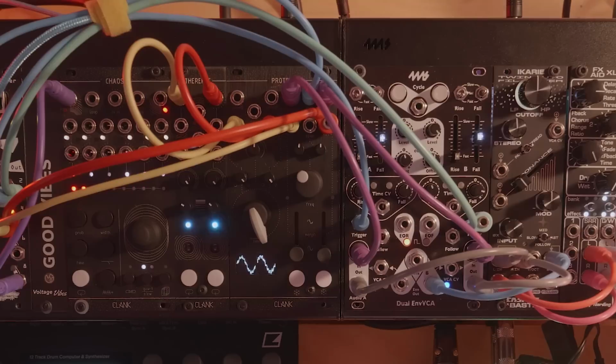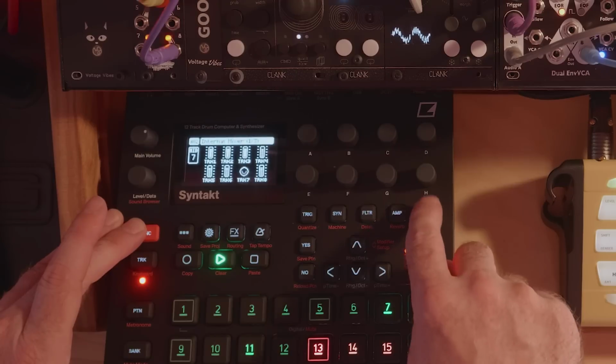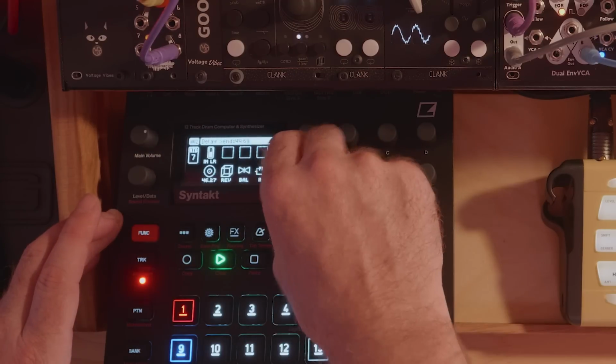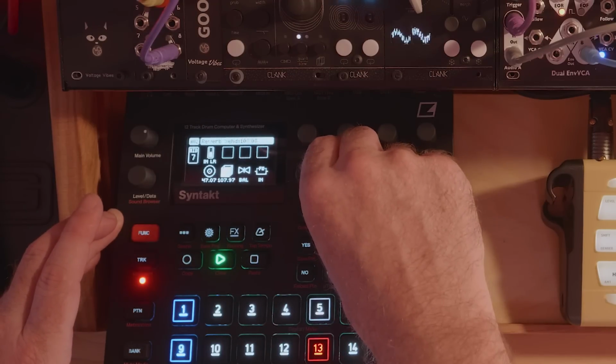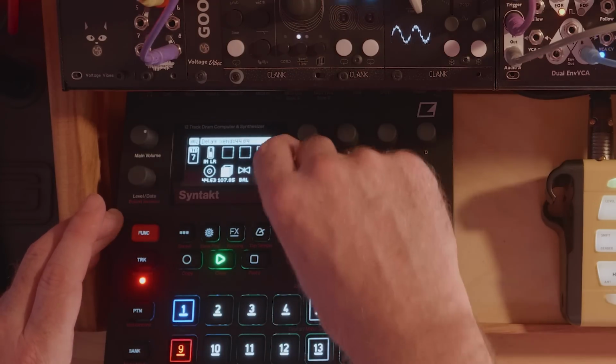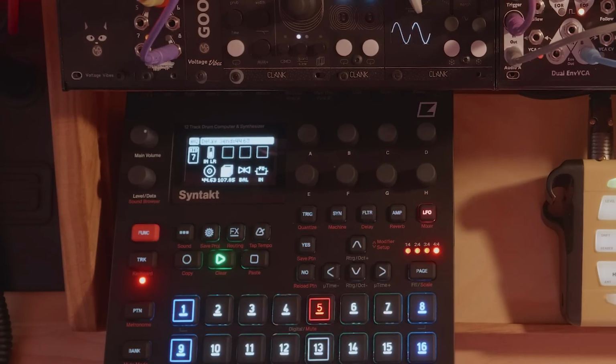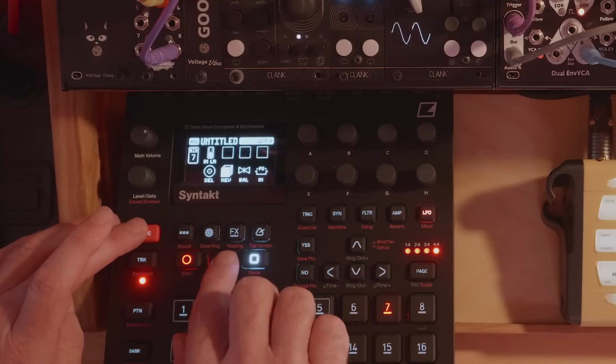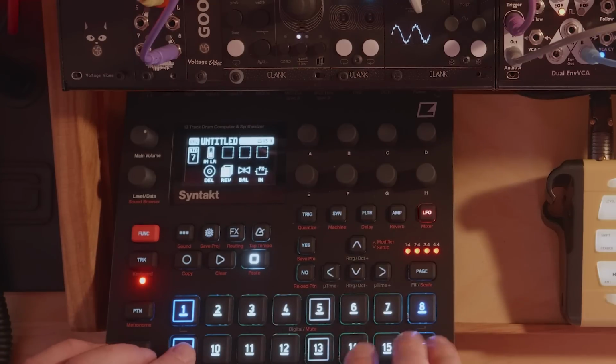Let's go ahead and add some effects. I think we've got a sense of what's going on here so far. So what I'm going to do is go into my Syntakt, and I'm going to go to here. Now, what I'm going to do for this track specifically is make this into a lead. So I'm going to go ahead and erase this track. So clear, great. Now I can play it.